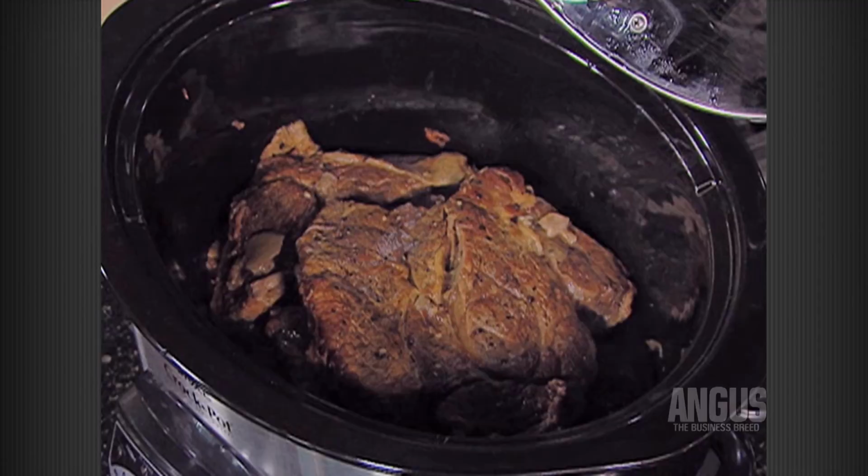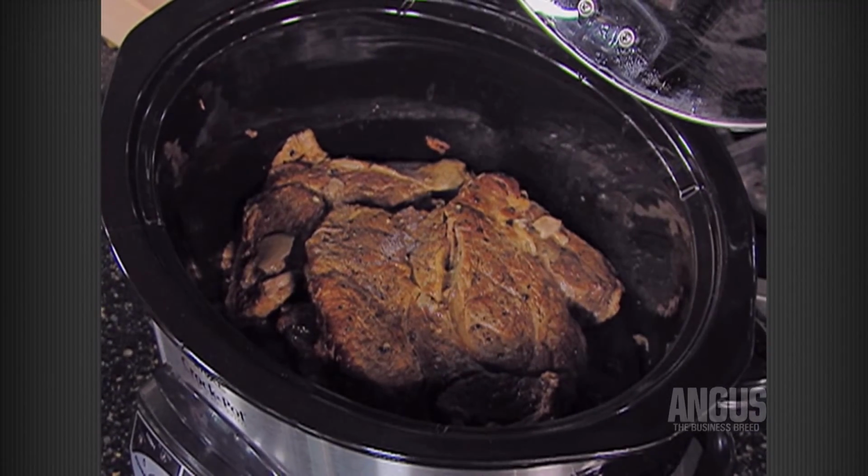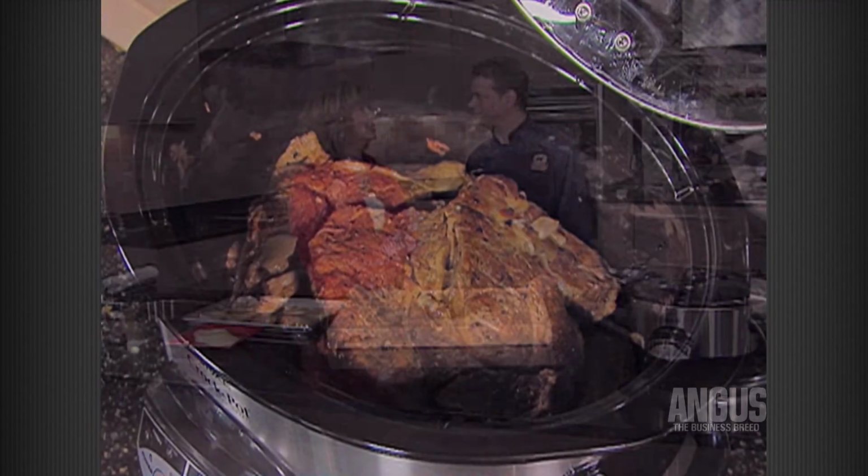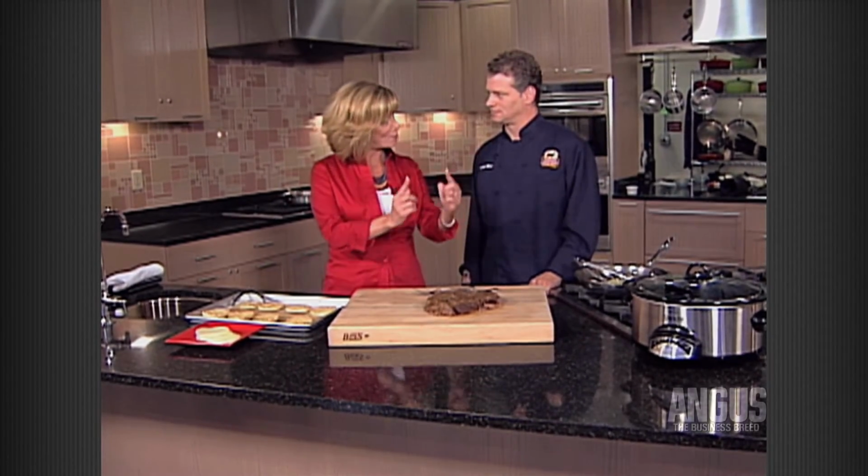Exactly. We did it in a crock pot. Our idea is put it in there, very simple preparation, and then let it go while you can spend some time with your family. That's right, and then spend time at the dinner table enjoying Sunday dinner. And be smart, we're going to have a second meal out of this. Tell me what we're doing there.